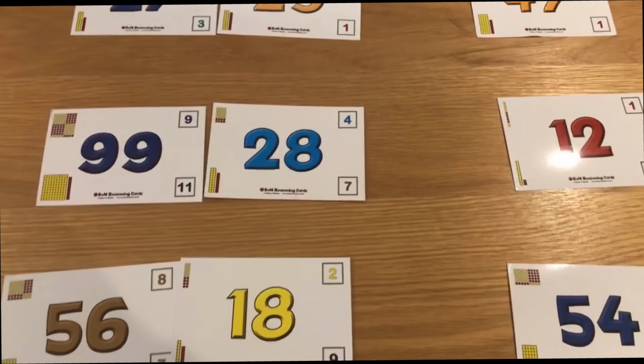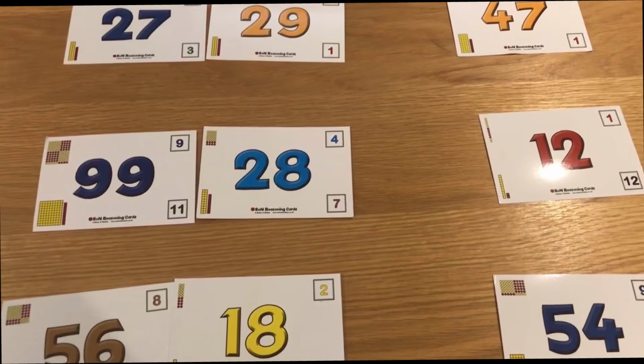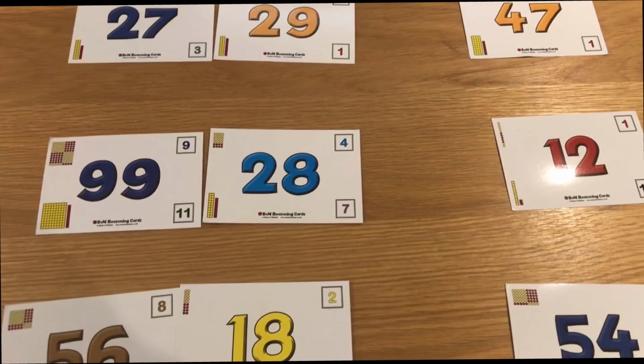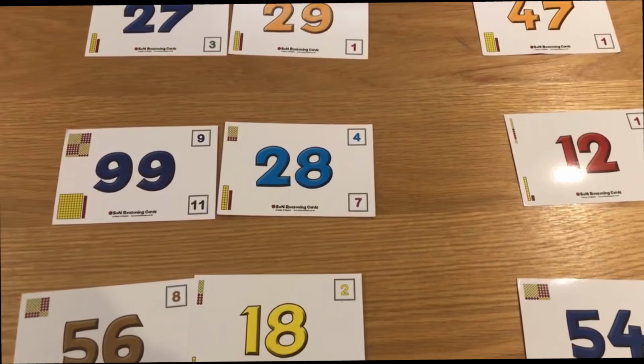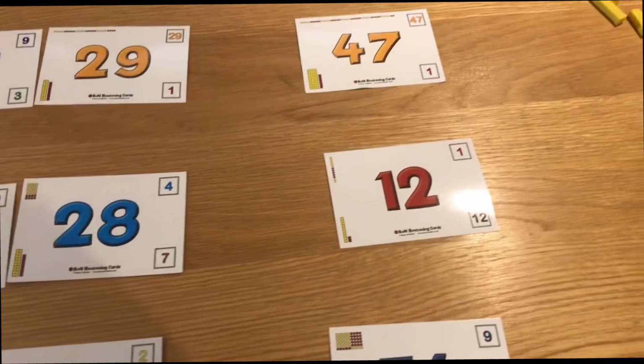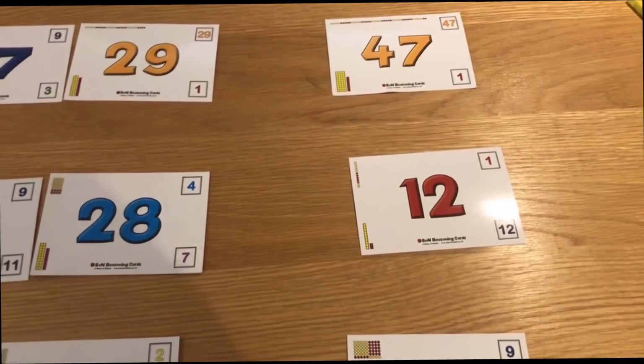The second set of numbers, 99 plus 28 plus 12. With that one, I'm going to pass 1 over, manipulate the calculation. It's going to be 100, add 27. I can finally add my 12 over here, which takes me to 139.